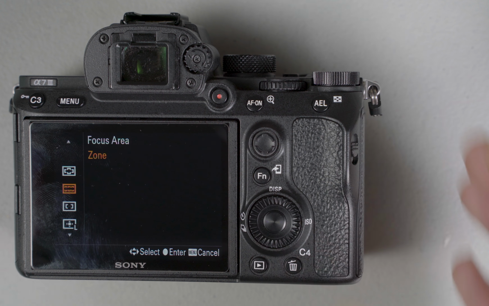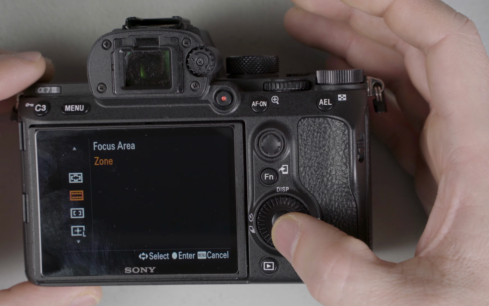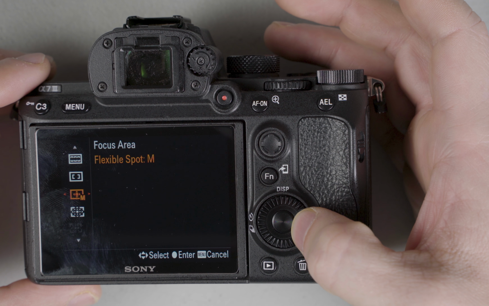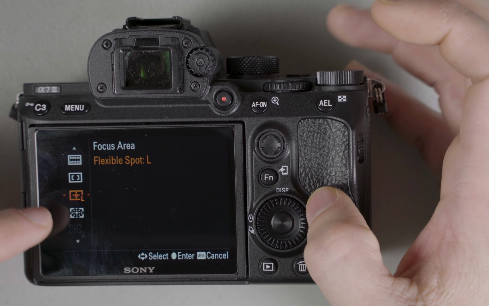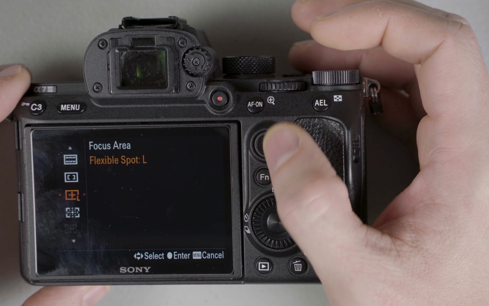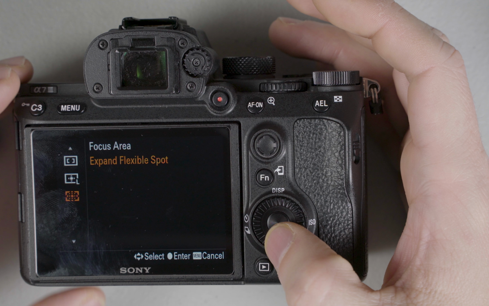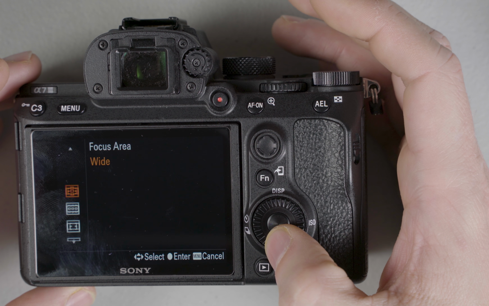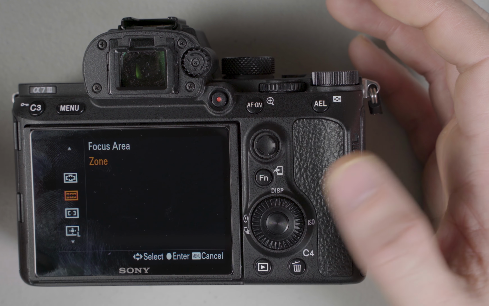Focus area. You have a bunch of focus areas here, and some of these focus areas you can even customize. So if you look for little lines, this is actually going to be your spot. You're going to have a little bit of a square for these, and you can use this over here on the right where my thumb's at to move that square depending on where you want to specifically focus. You have expand flexible spots. These are literally just different focuses. For video, I like to be in zone. I think if you're doing autofocus in video, zone does best.